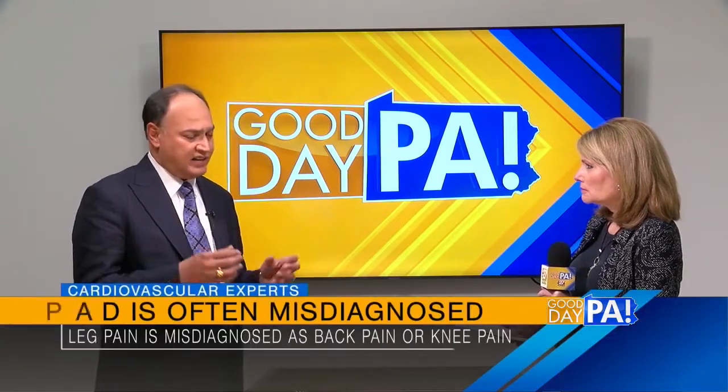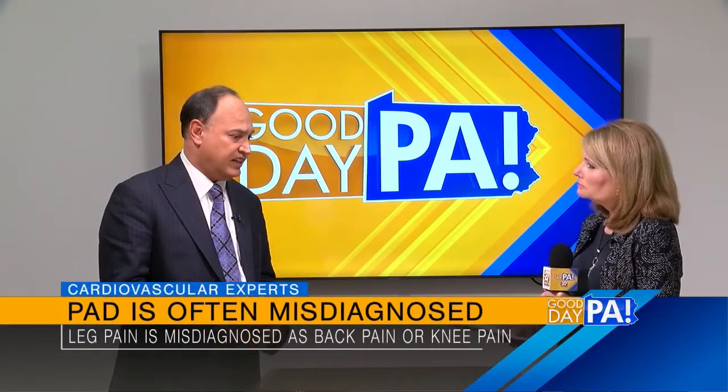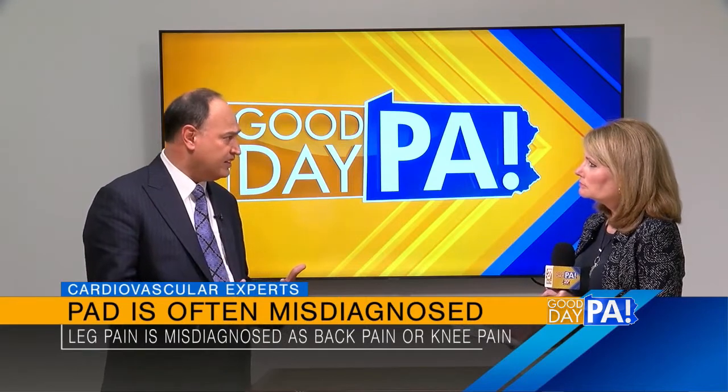So why is PAD often misdiagnosed? Yes, so PAD symptoms typically occur in elderly population because this is a disease of the elderly in general. However, it does occur in some patients, those who are young and diabetics. And the most common symptom is when patients start walking, they have discomfort in their legs.